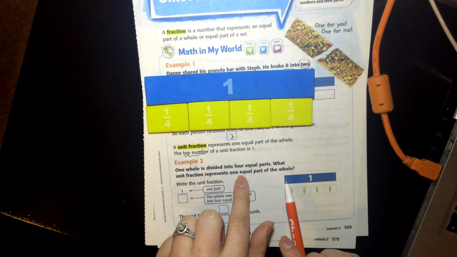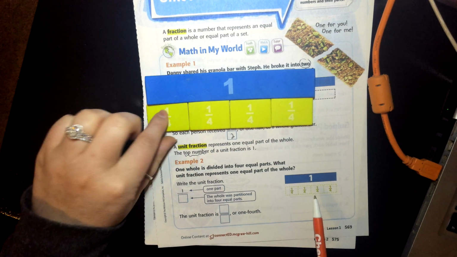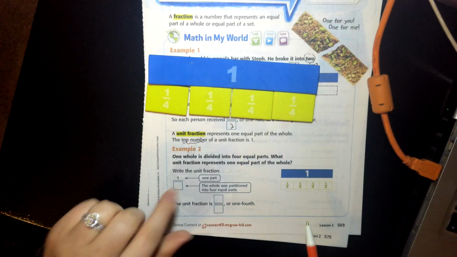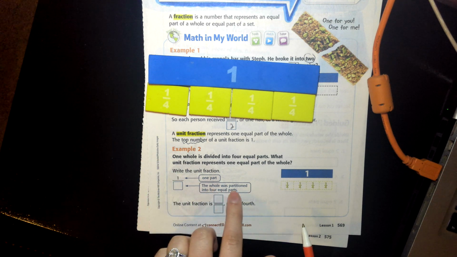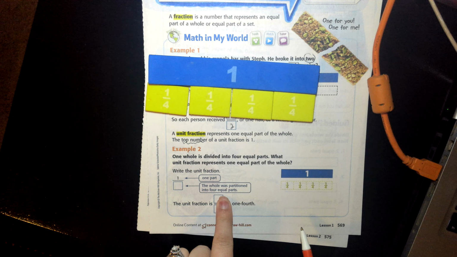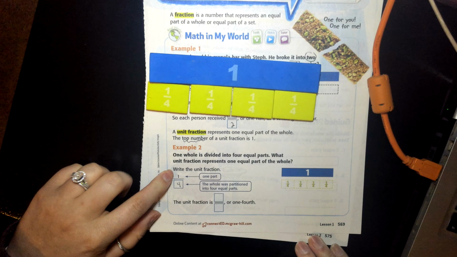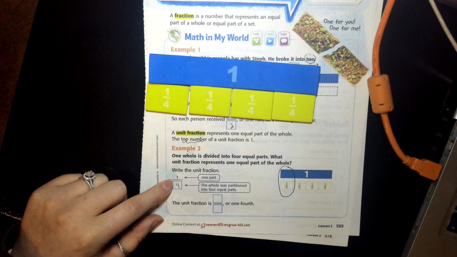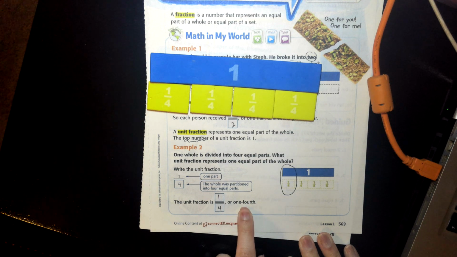What unit fraction represents 1 equal part of the whole? So I'm talking about just 1 part. So that unit fraction is this piece right here, or it could be any of these pieces, but just one of them, because a unit fraction is just 1 part of the whole. So that unit fraction is going to be 1 part, and then my denominator is the whole was partitioned into 4 equal parts. I took this whole and now I have 1, 2, 3, 4 parts. So my denominator is 4. I have 1 piece out of 4 possible pieces is that unit fraction. Okay, so the unit fraction is 1/4, or in words we call it 1 fourth.